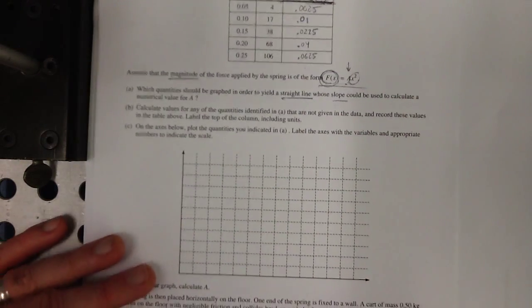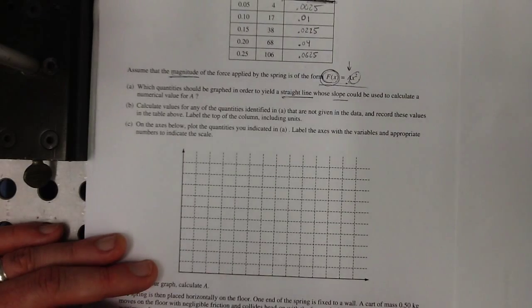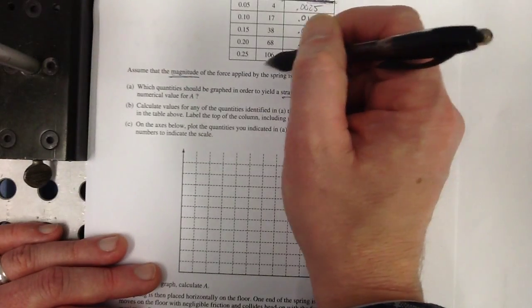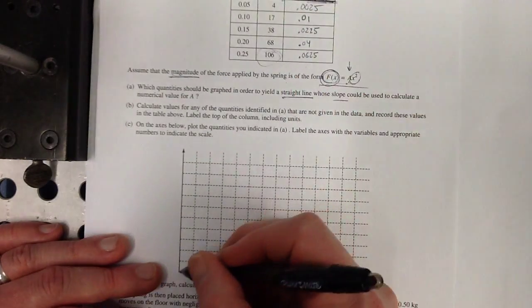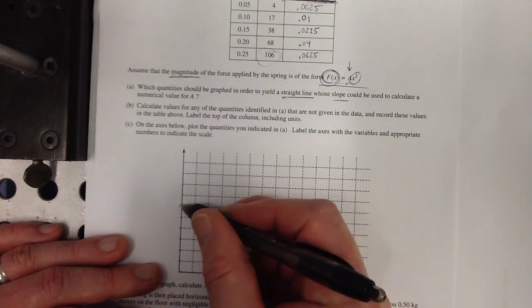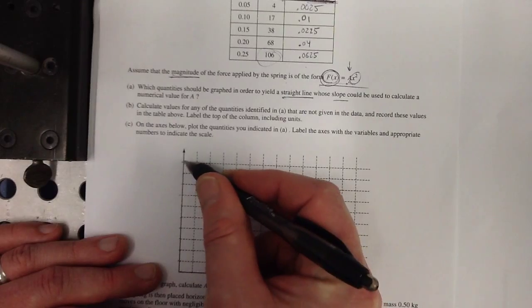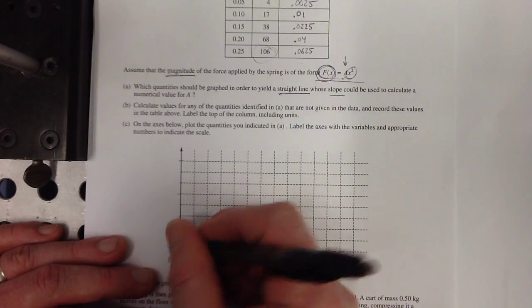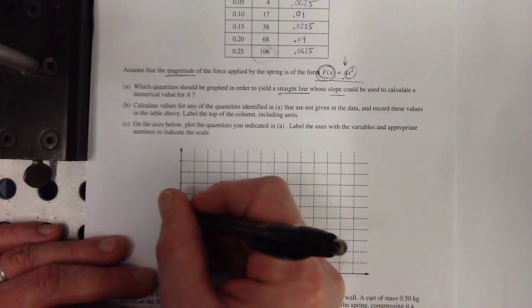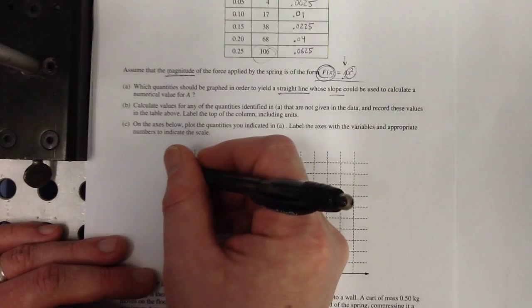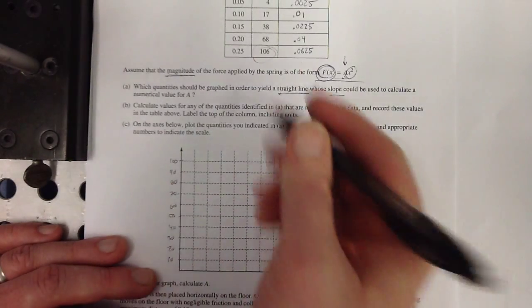Now I need to come up with a scale. There's different ways of thinking about this. I'll show you what I think. I'm going to look at what the highest value is, and I'm going to count how many spaces I have here. I've got 1, 2, 3, 4, 5, 6, 7, 8, 9, 10, and a bit. So I think if I scale by tens, I'll be good here. 10, 20, 30, 40, 50, 60, 70, 80, 90, and 100 newtons.